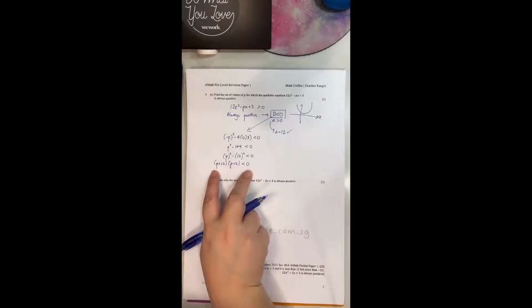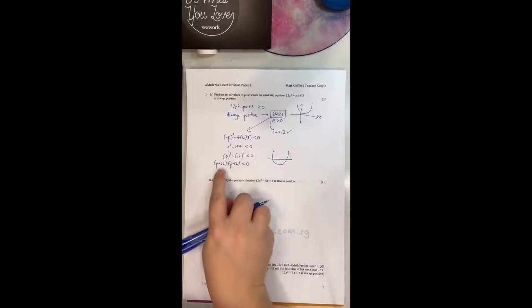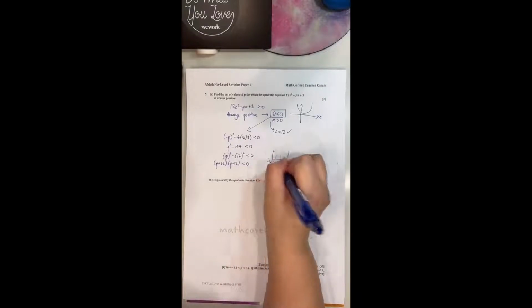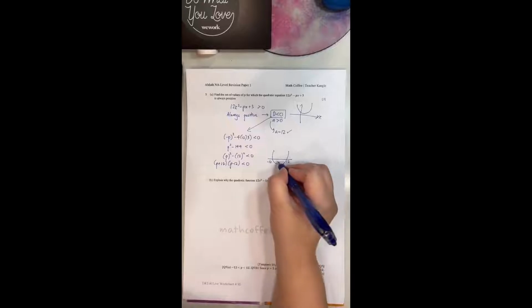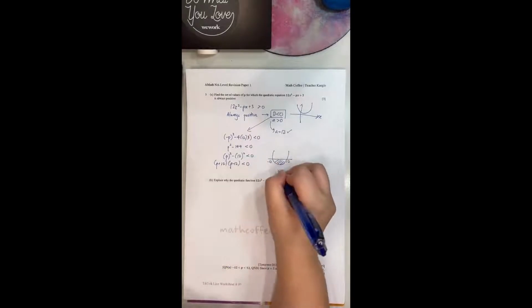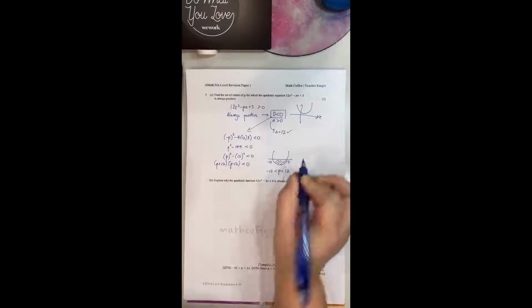So for a quadratic inequality, you need to always draw the graph. So put minus 12 and 12 at these 2 points. For less than 0, you need to shade the in between, which is below the horizontal line. So therefore, you know that your P range will be between minus 12 and 12.